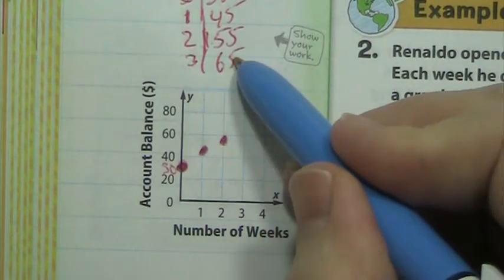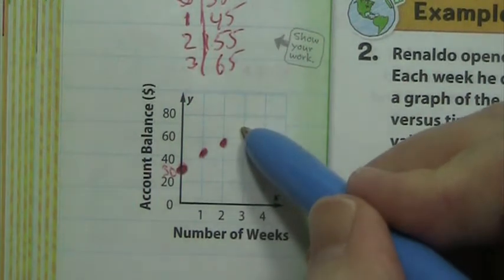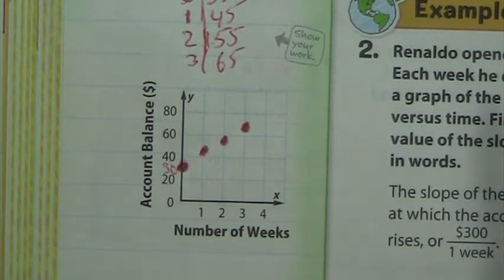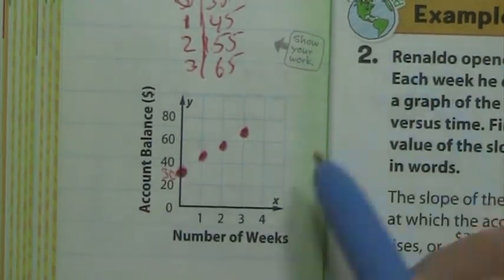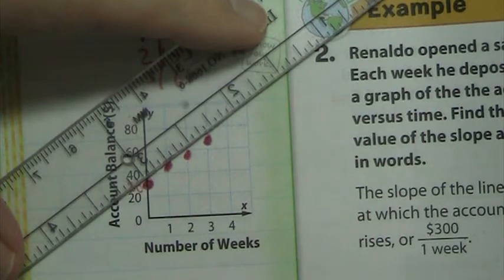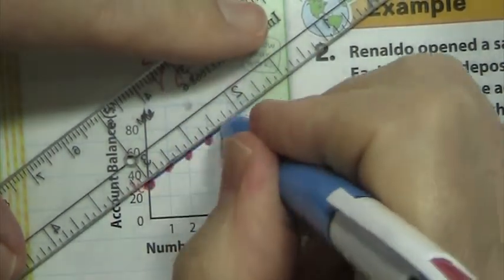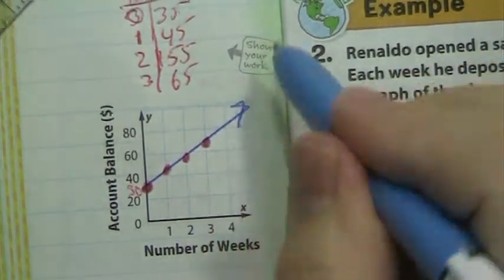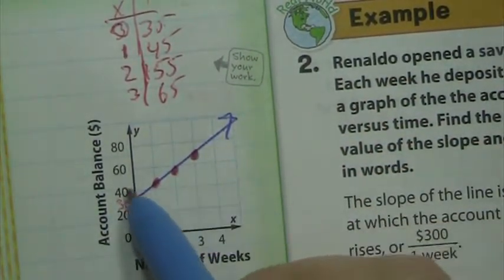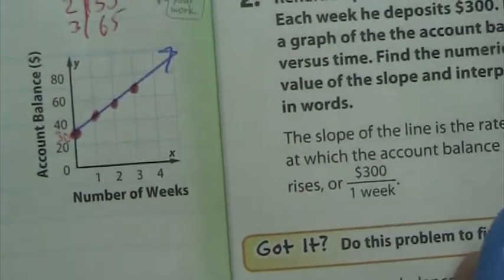And then 365. I go up to 365. That's a little over the 60. And you can see it's making a nice straight line. So draw a quick little line through there. Hopefully you can see that it is not proportional. It still has a slope though. It's just not the unit rate.